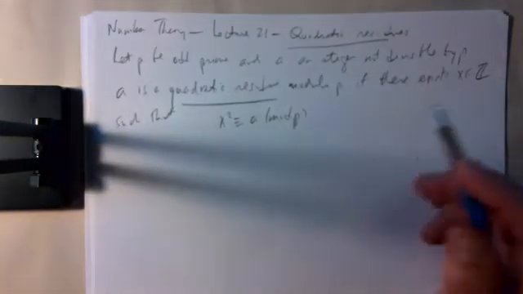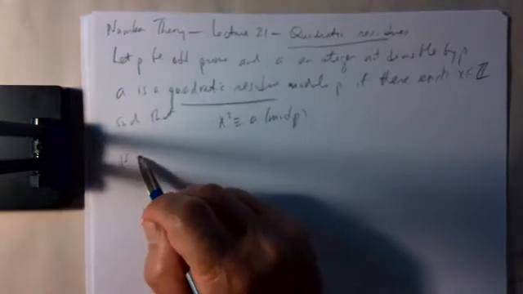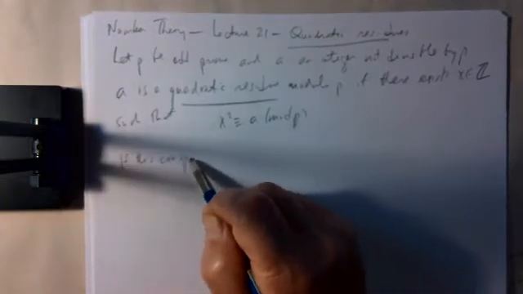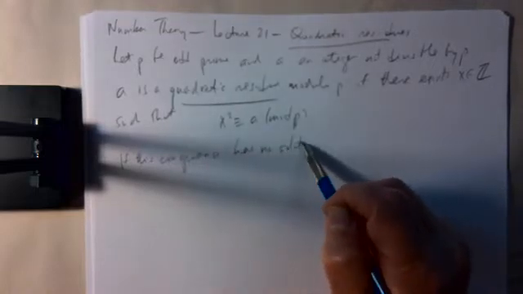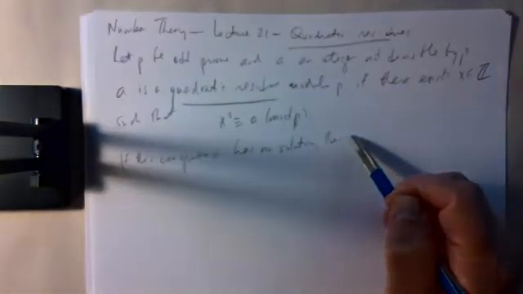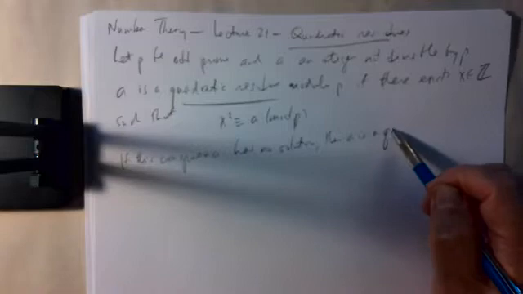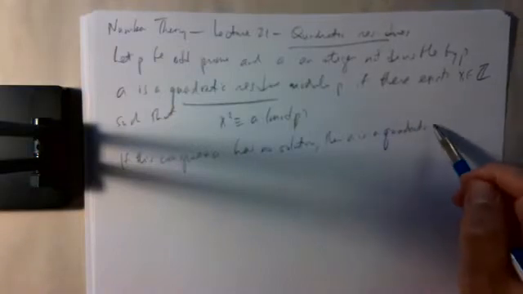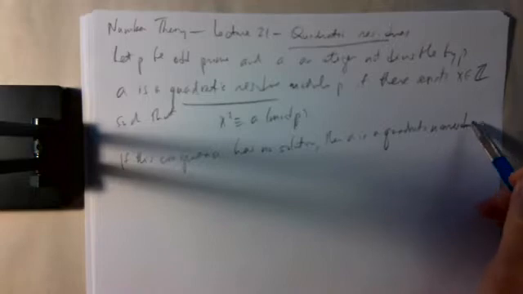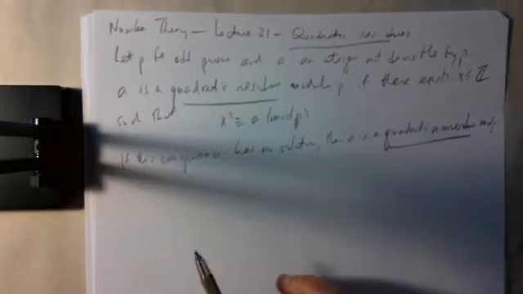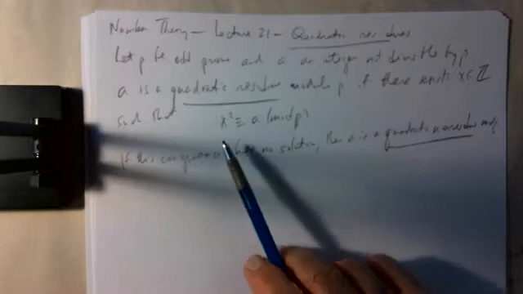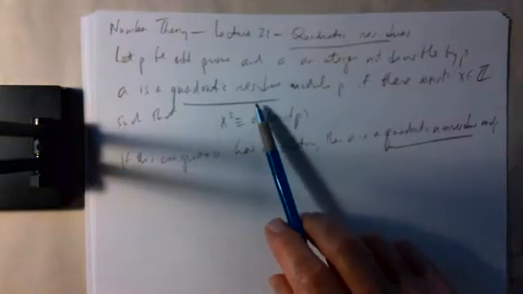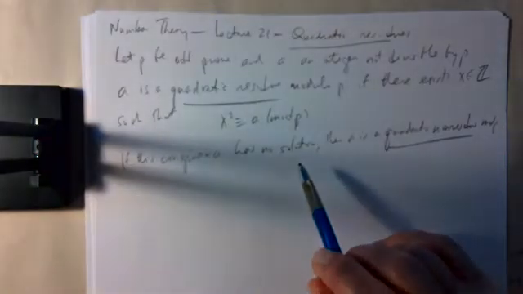And if this congruence has no solution, then a is called a quadratic non-residue mod p. So every integer relatively prime to p is either a quadratic residue or a quadratic non-residue.